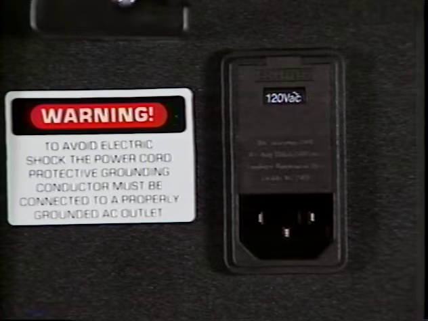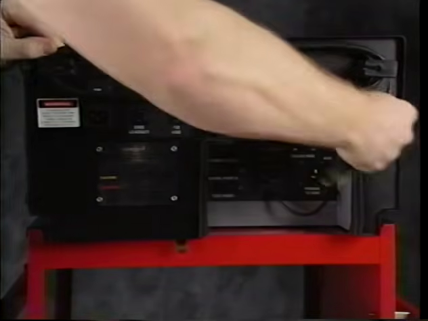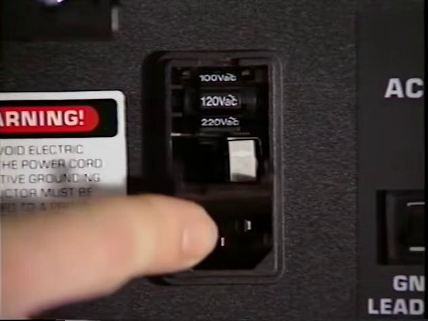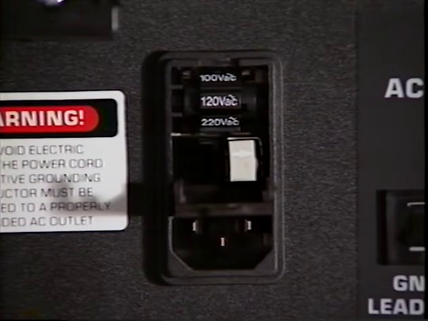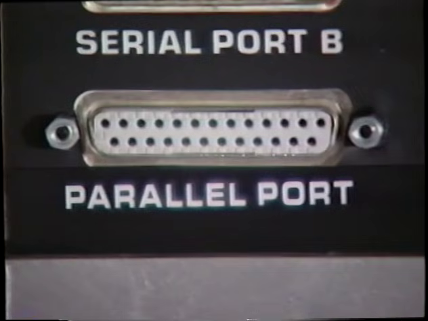The AC power cord plugs in here. The DC power cord plugs in here. You can store the power cord conveniently on these hooks. This is the fuse holder. You'll need an alternate fuse for 240-volt operation. Here we have a couple of circuit breakers, one to protect the lead set ground, the other for DC power.